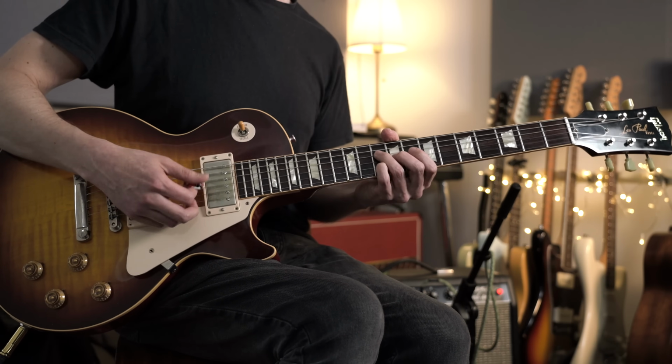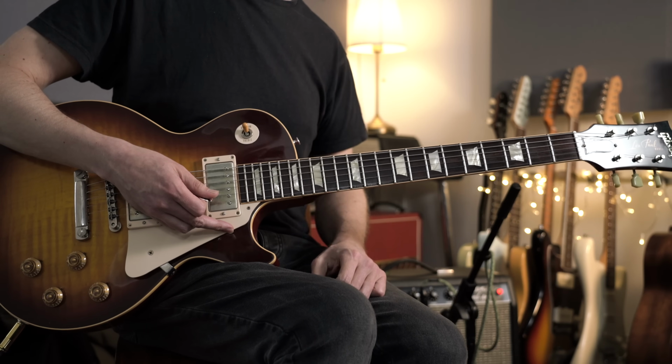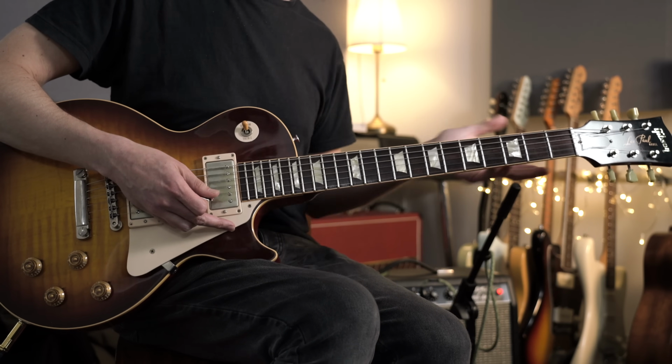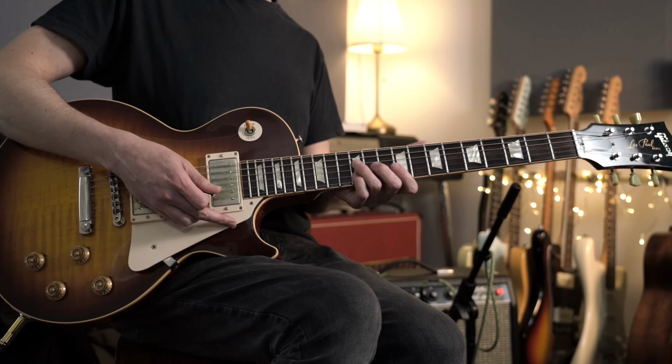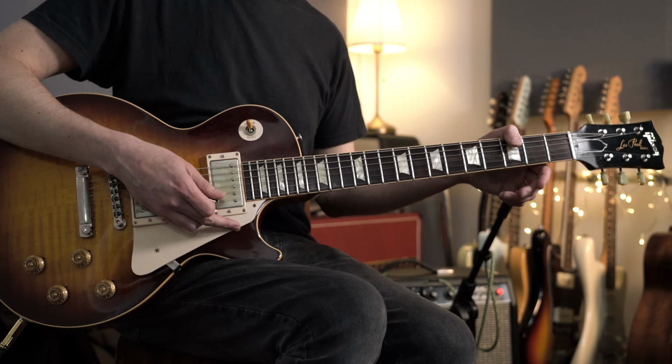You could even play that over the 5 chord as well. I don't think that happens on the Bobby Bland recording. It might do, but I didn't do it just then, but it's certainly a possibility. You can just take that same move throughout the 12 bar form.